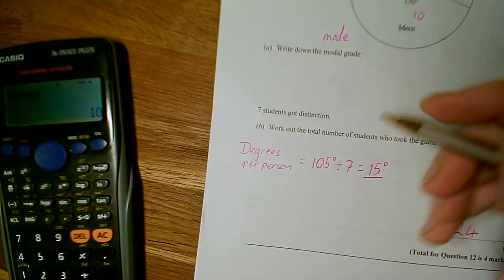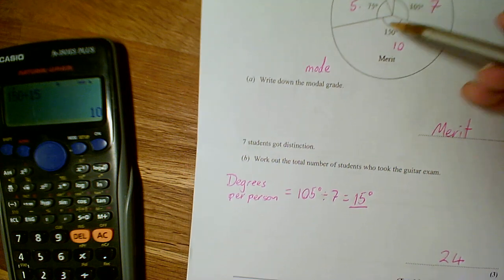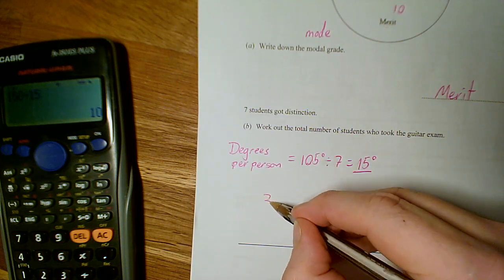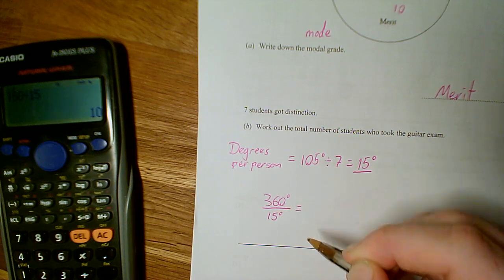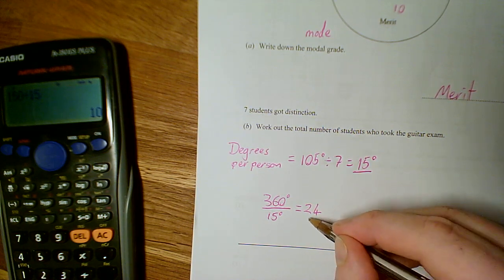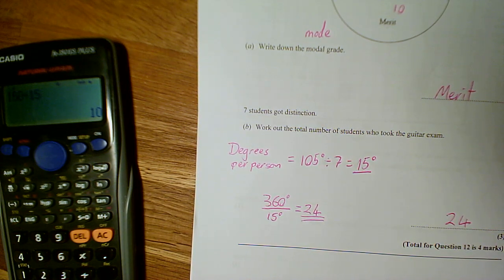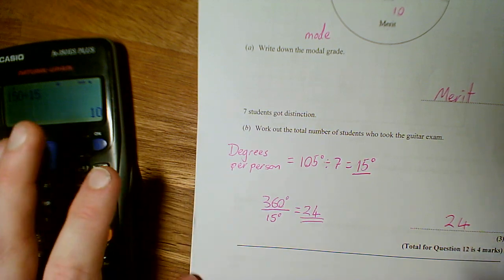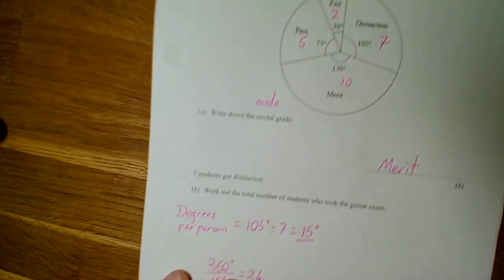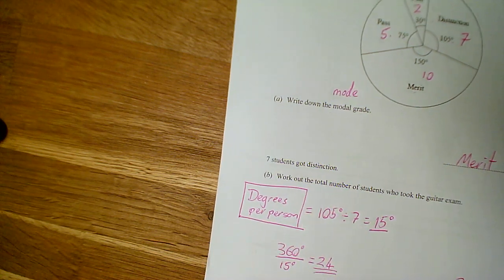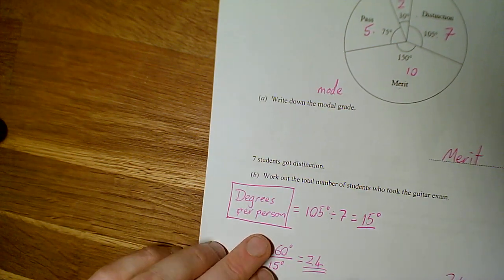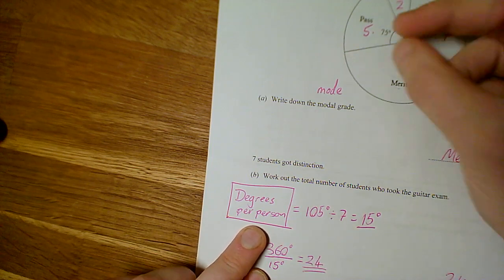The other way of doing that, that helps you with pie charts generally, but just the whole pie chart is 360 degrees. So if I divide that, see how many 15 degrees go into it, I also get 24 people, 24 students. The key thing, this degrees per person. Any pie chart question, work out how many degrees, how big is a wedge for just one person. When you've got that, everything else falls into place.